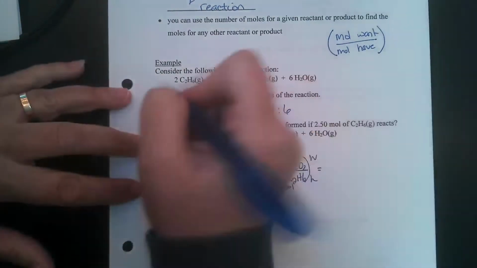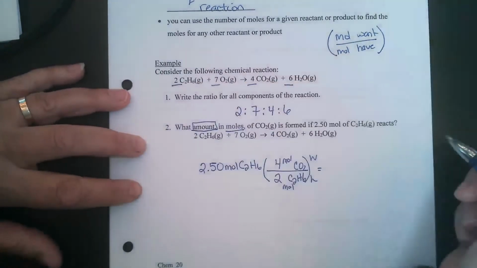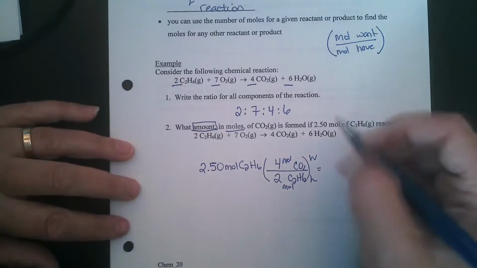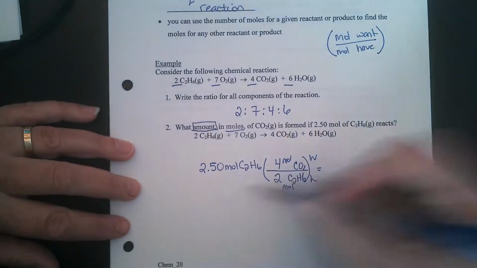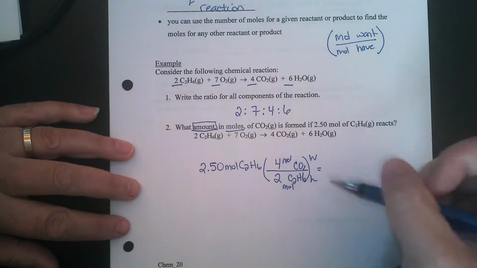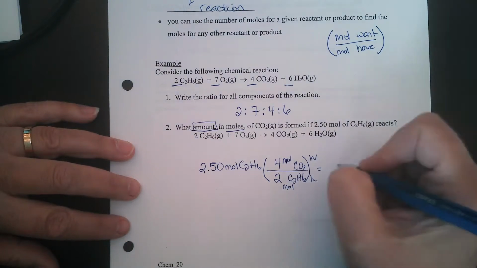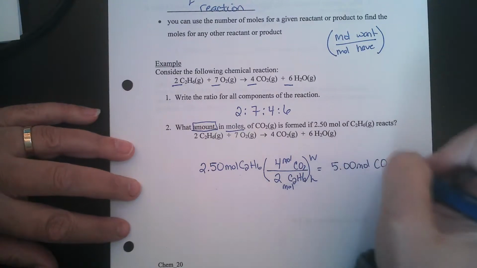We're looking at the number of moles in our reaction. So if 2.5 moles reacts, how much carbon dioxide is produced? And so we would go 2.5 times 4 divided by 2, which we see leads to doubling it, so 5.00 moles of CO2.